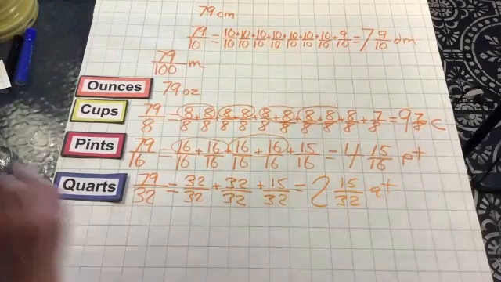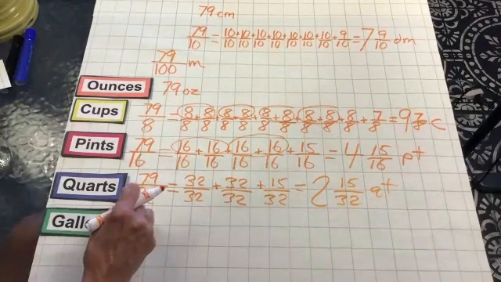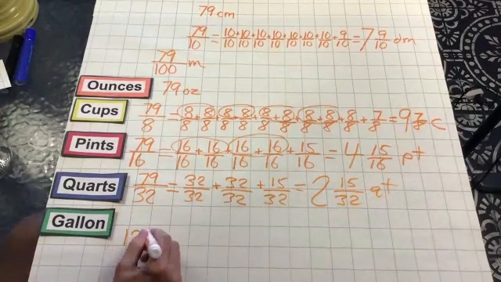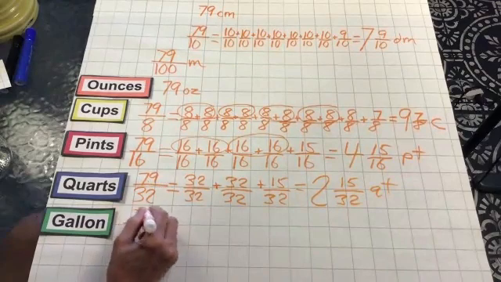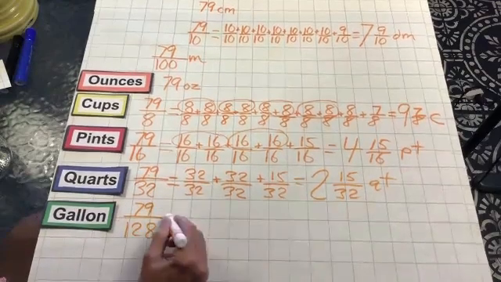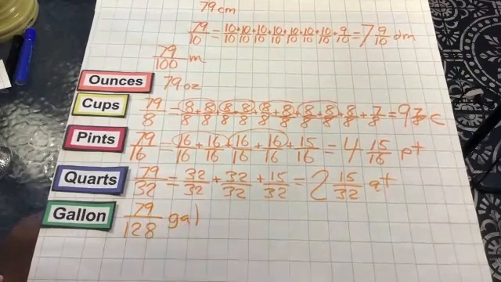And there we have, so far, let's go on to gallons. It takes 128 ounces to make a gallon. We only have 79 ounces. So we have 79 one hundred twenty-eighths of a gallon, just a partial gallon.